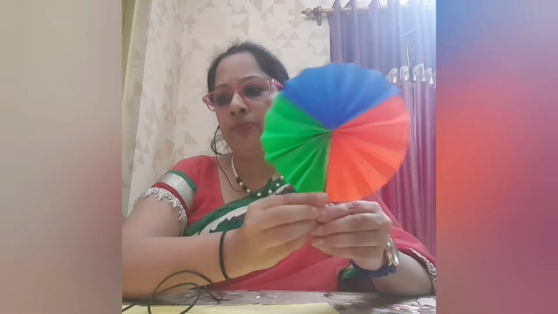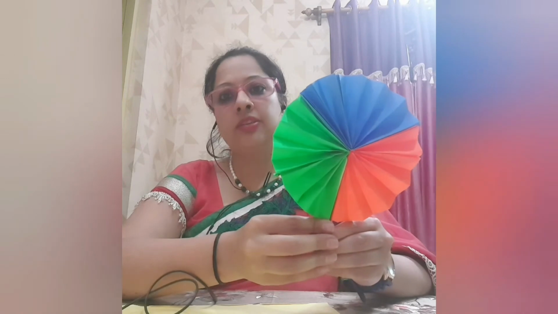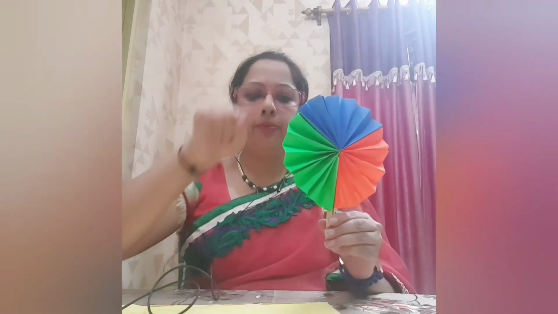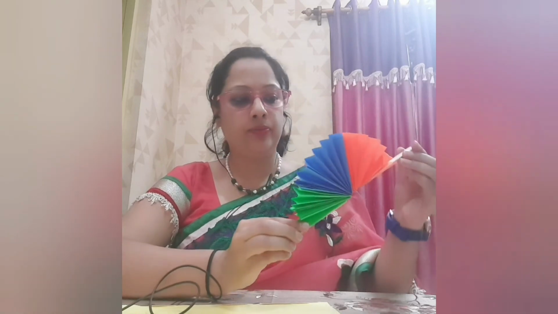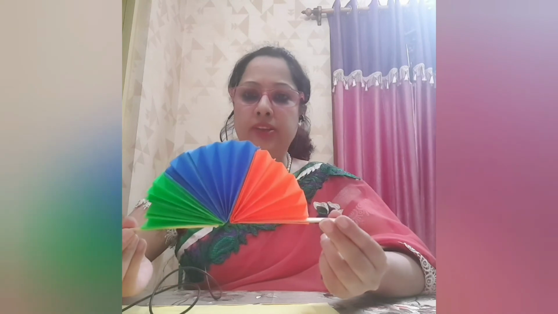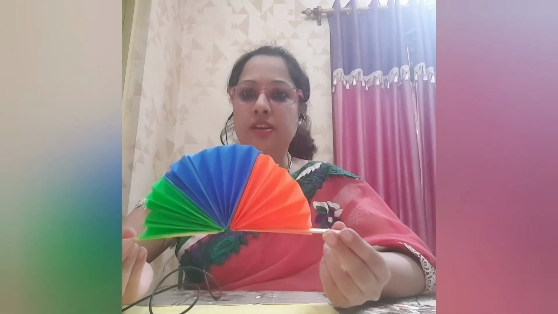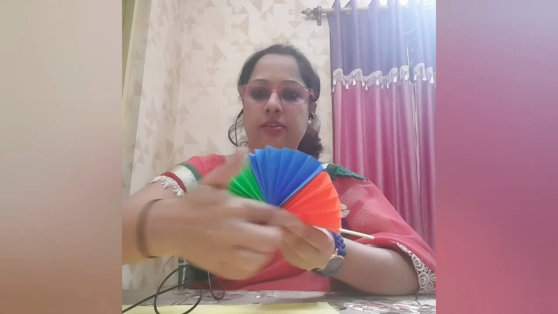So children, isn't it an interesting activity to learn about types of angles? So let's do one more time. Complete circle means complete angle. If I open it little bit downwards, I will get a reflex angle. Now in the shape of semicircle, when the fan is half opened, or you can say when the circle is half, we get a straight angle.